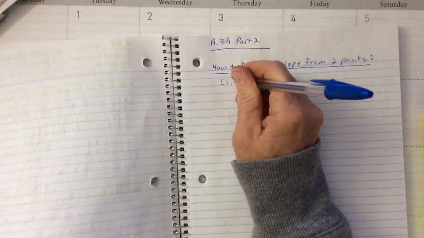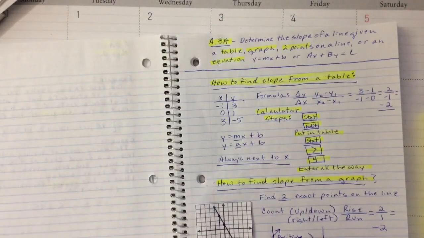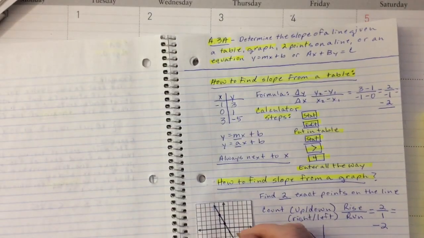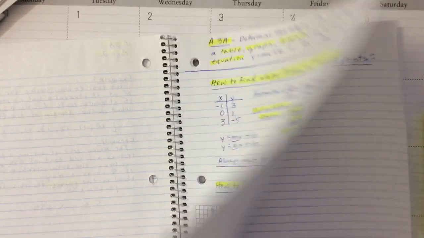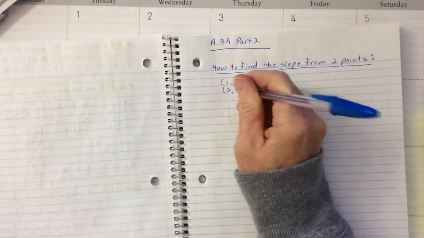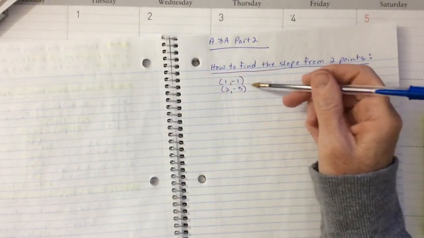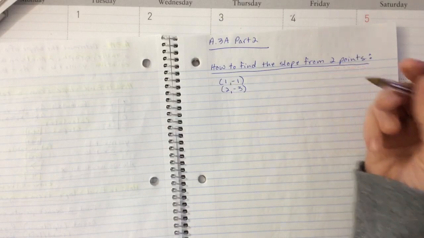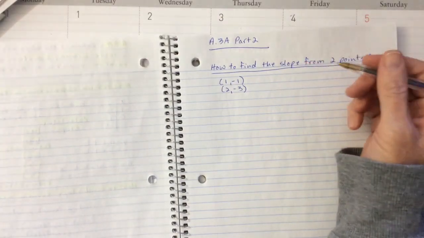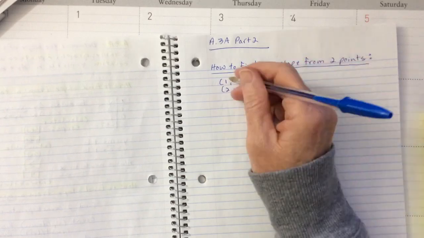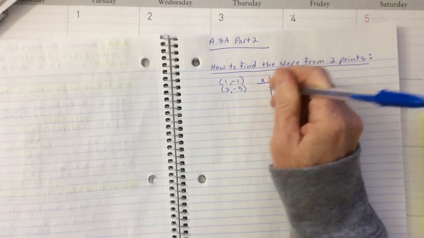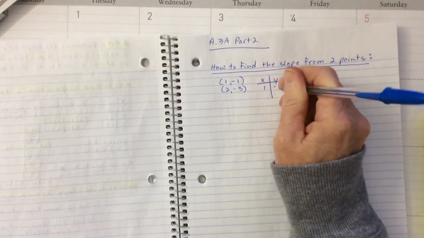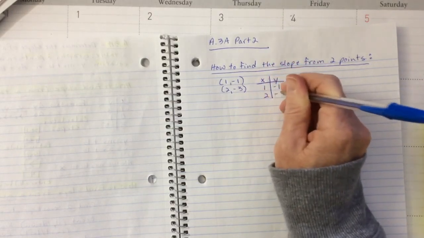And then let's use another one right here: x is 2, y is -3. If they give you 2 points, you can use the same method as you do for the tables. You can either write the 2 points out: x is 1, y is -1; x is 2, y is -3.